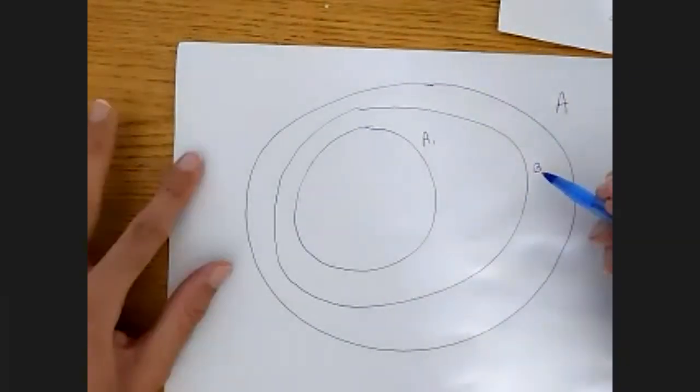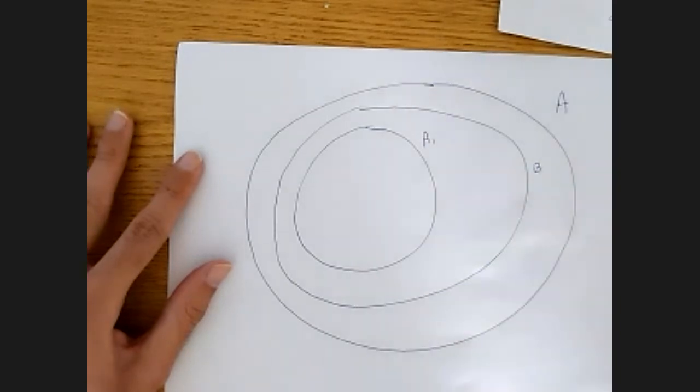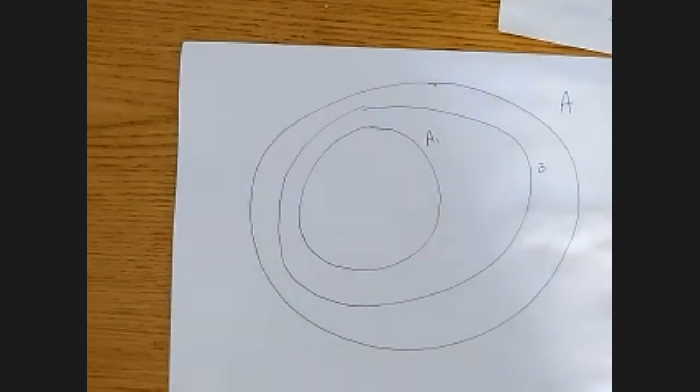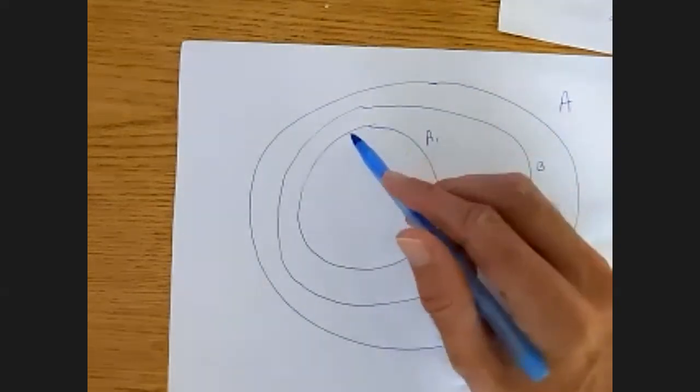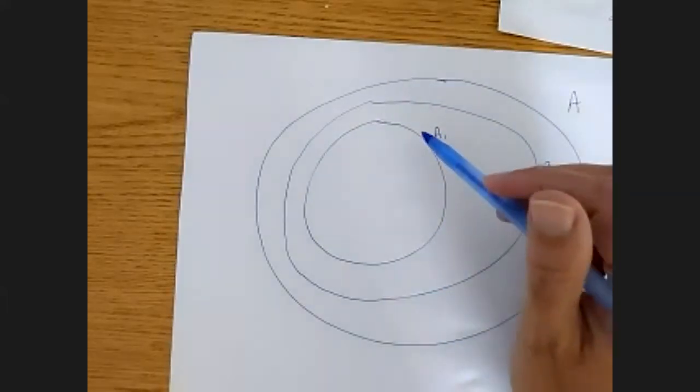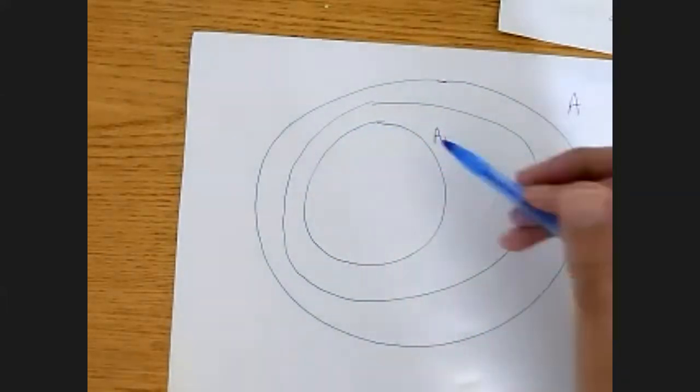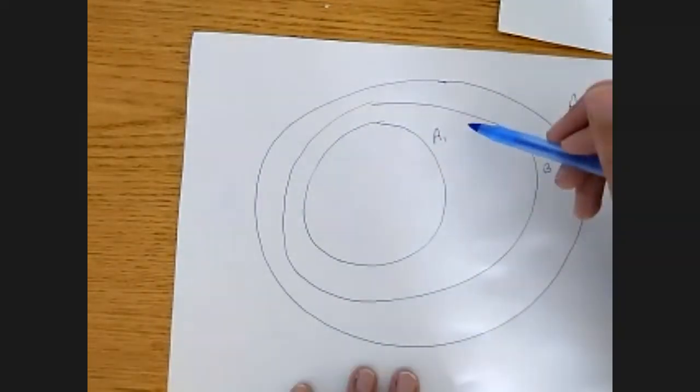Okay, and we want to construct a one-to-one and onto map from B to A. And part of our job is done because we've got a mapping from some part of B, this part, to A, all this stuff.